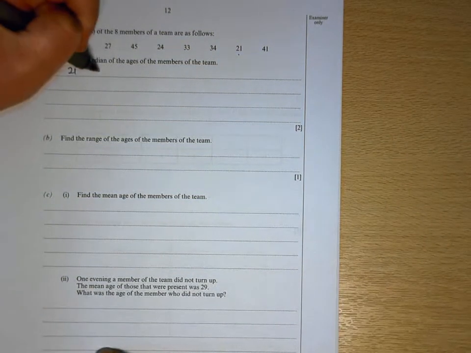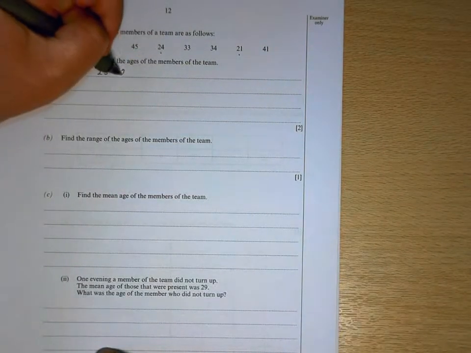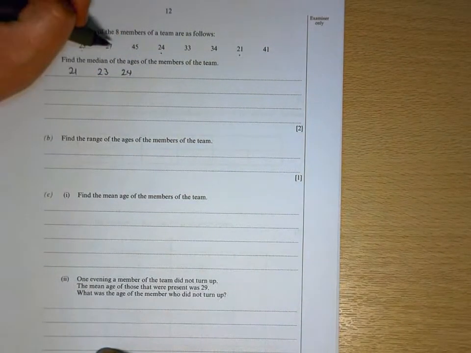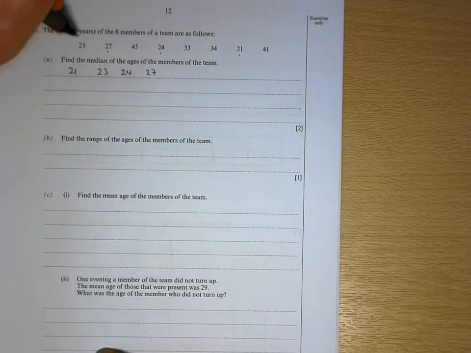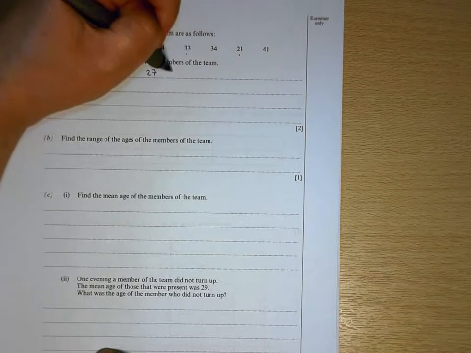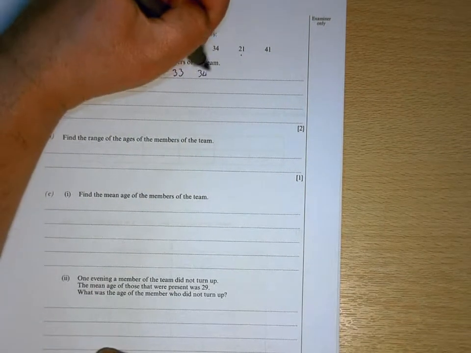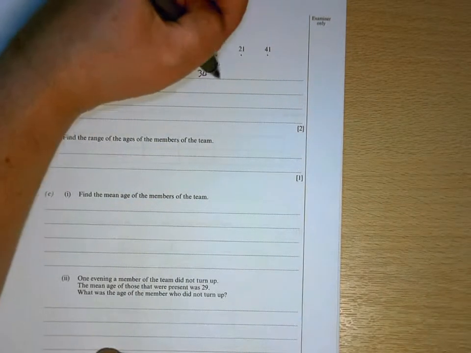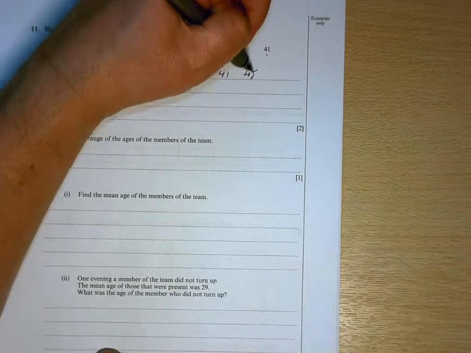Next we're going to have 23, then there's 24, then we've got a 27, then 33, then 34, then 41, and finally 45.